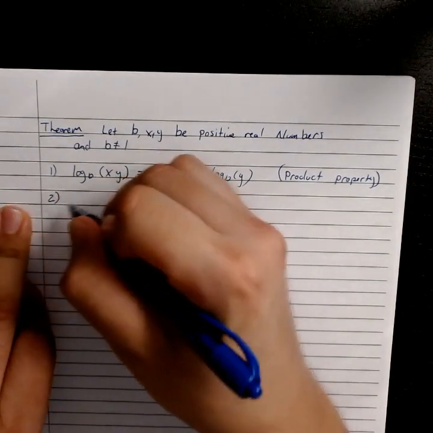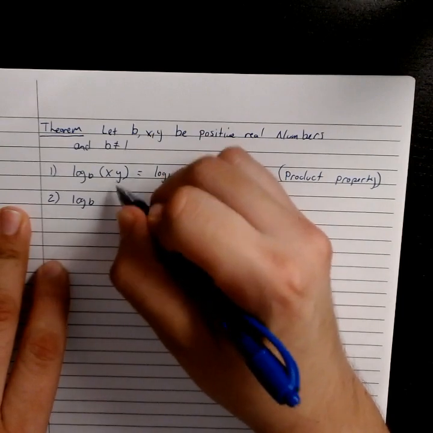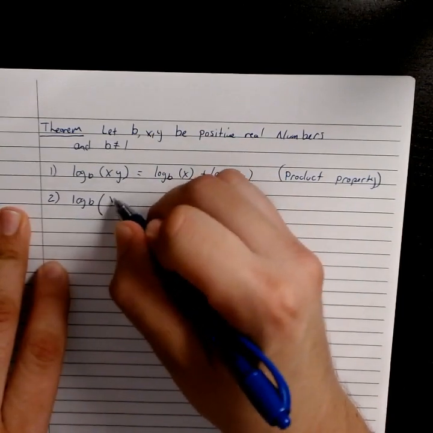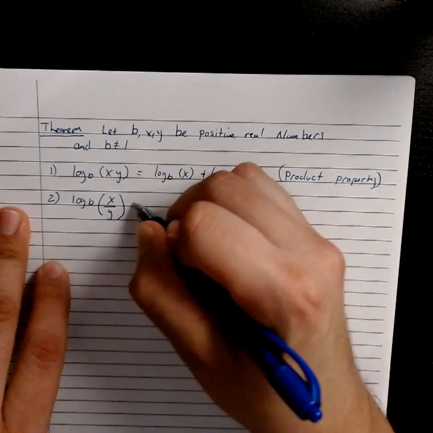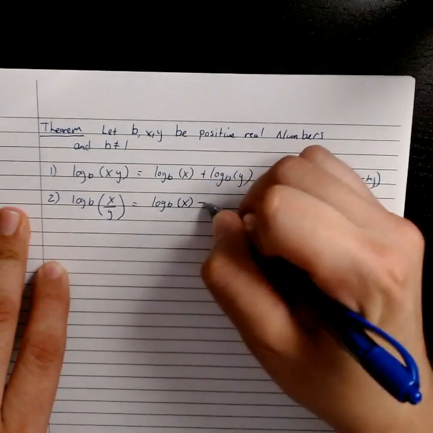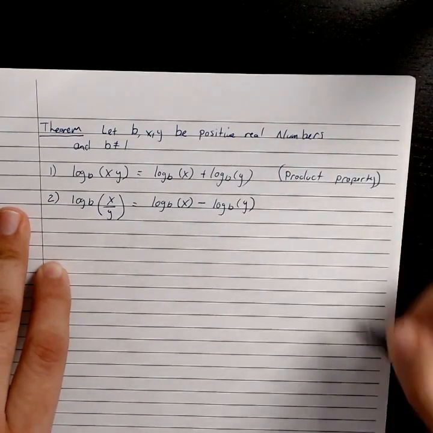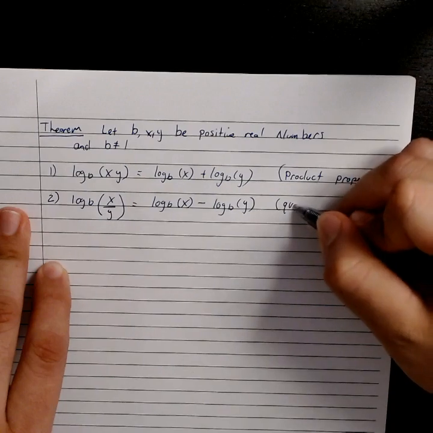The second property is, if instead of these being multiplied in the argument they're divided, then that equals the log base b of x minus the log base b of y. Your book calls this the quotient property.